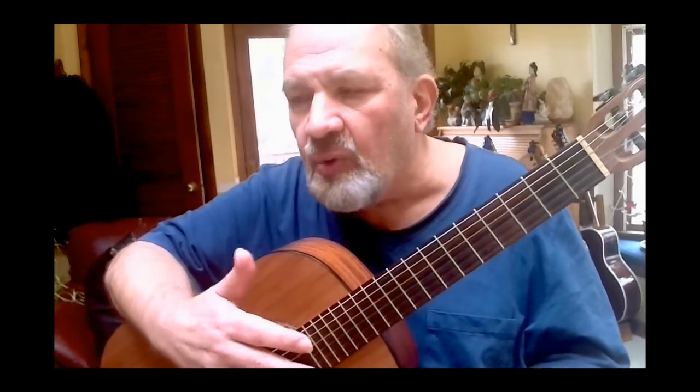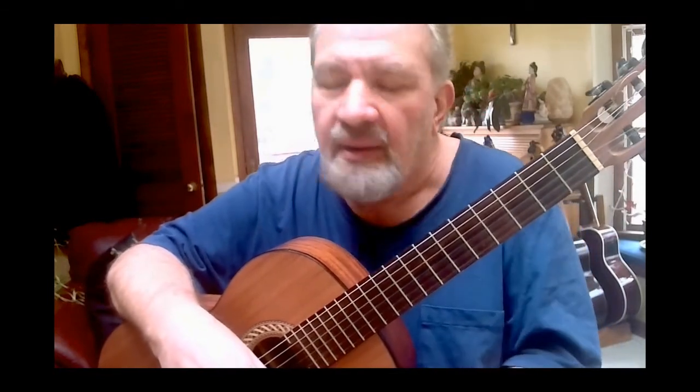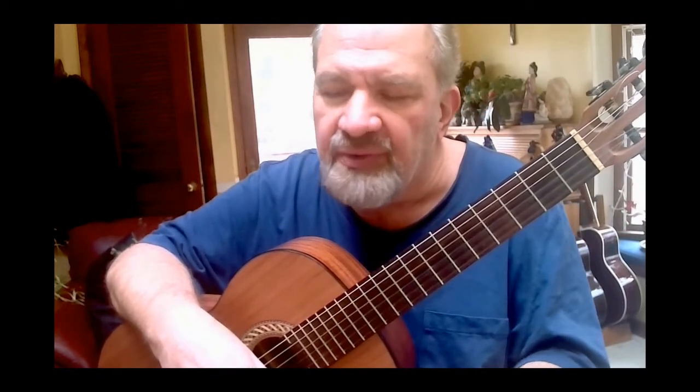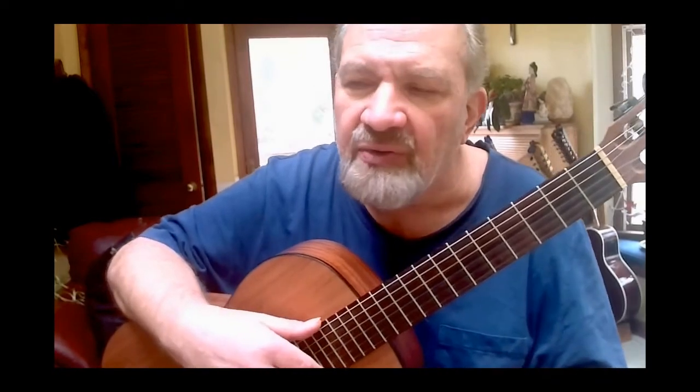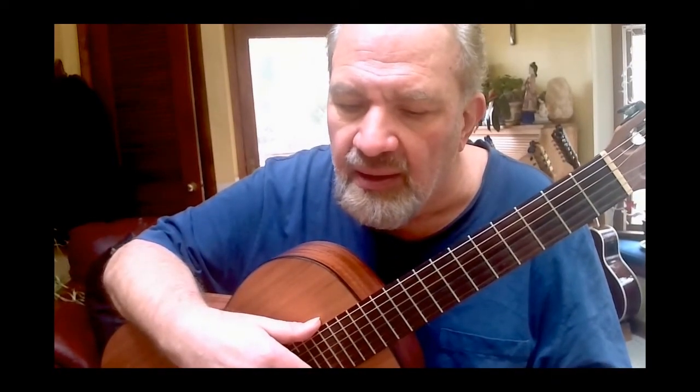And the other word that's often used for scales is modes. Modes are the additional scales that are built off of each scale degree of the original mode.